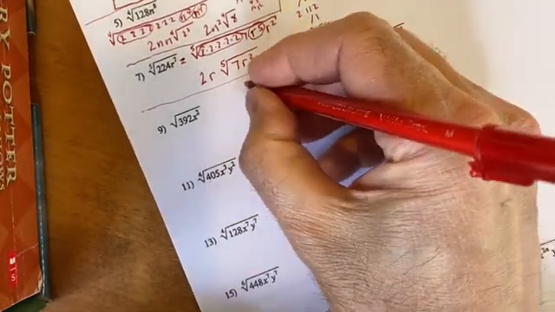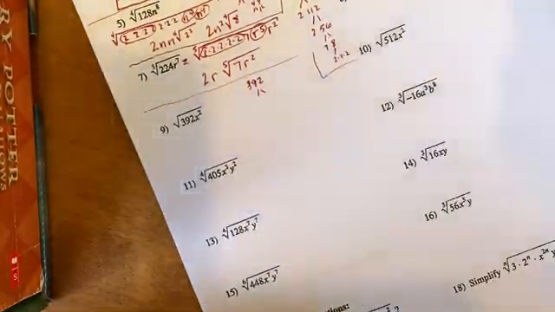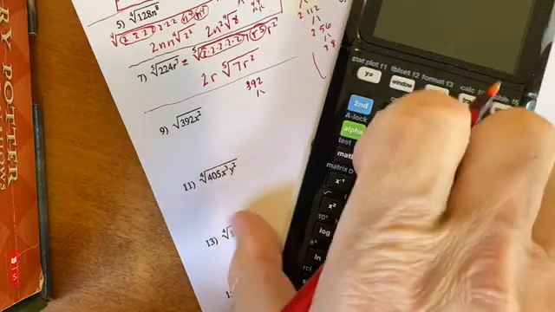This next one, 392. I'm going to have to grab my calculator. I can see it's even, so I'm going to divide it by 2.